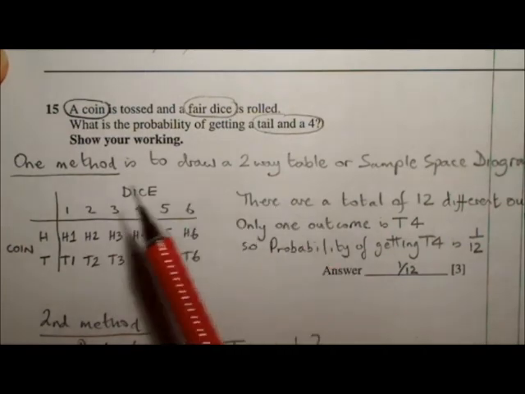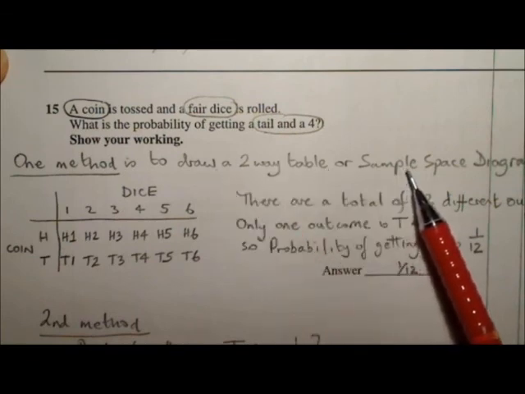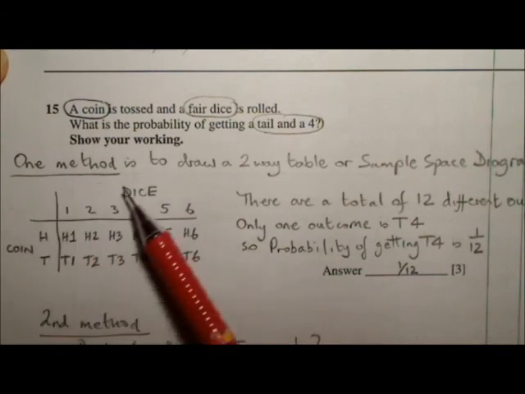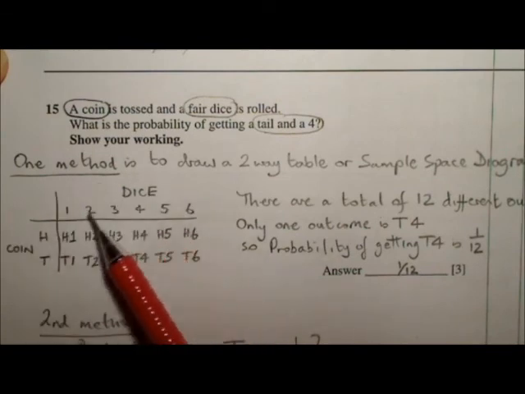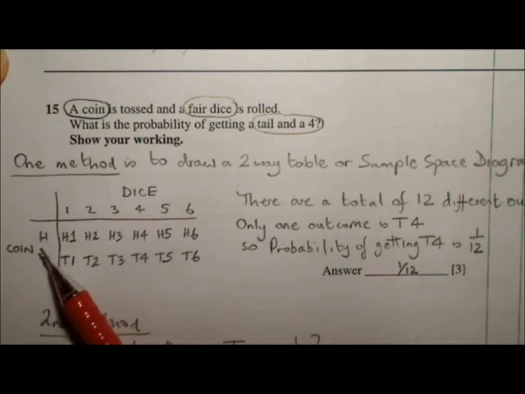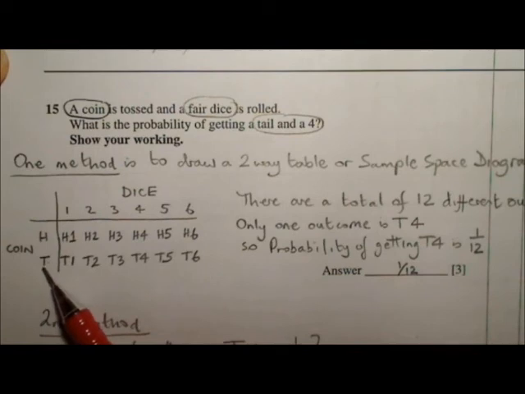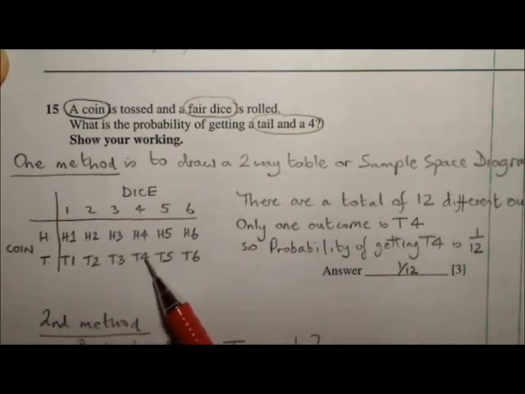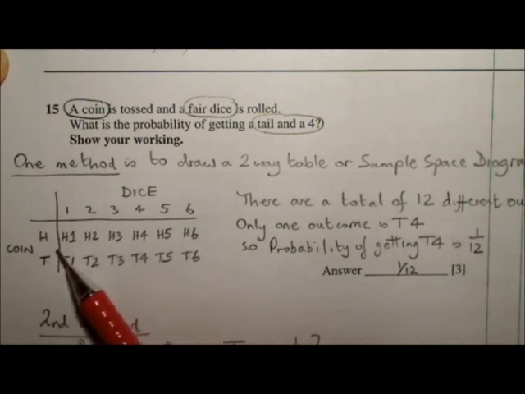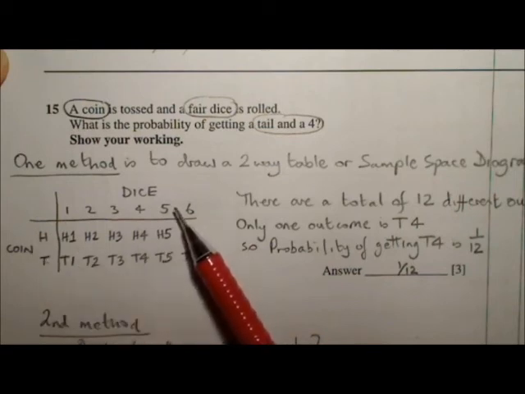Right, there's a couple of methods of doing this. One method you might be familiar with is to draw a two-way table, or you might know it as a sample space diagram. So we put all the outcomes that you get when you roll a fair dice, 1 up to 6. And when you toss a coin, you can get a head or a tail. So you complete all the different things you can get. You can get a head and a 1, a head 2, a head 3, and so on. Or in this row, the coin would be tail and a 1 on the dice, tail and a 2 on the dice, and so on. T3, T4, T5. So you can see there are 12 different outcomes or results that you can get when you toss a coin and roll a fair dice.